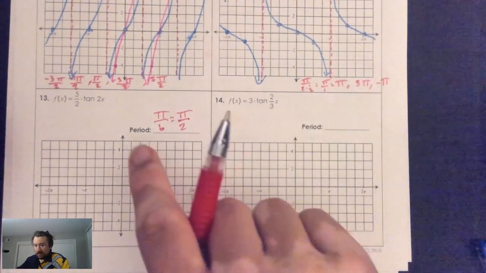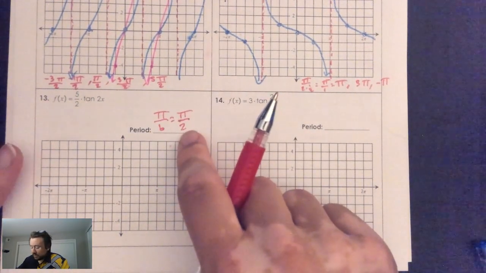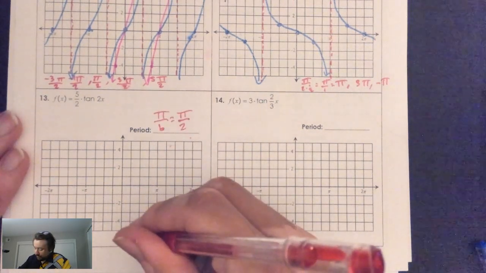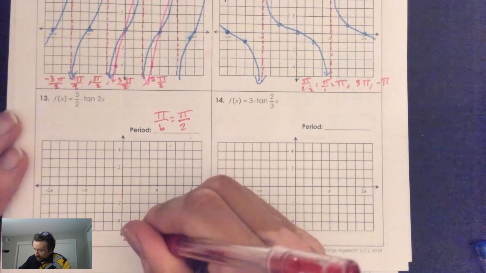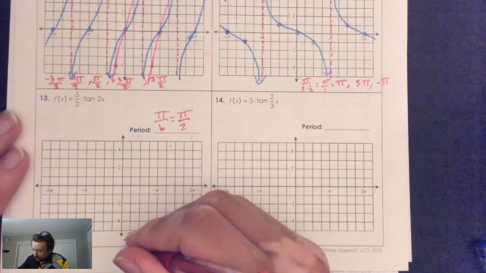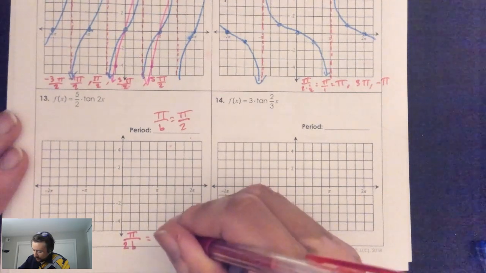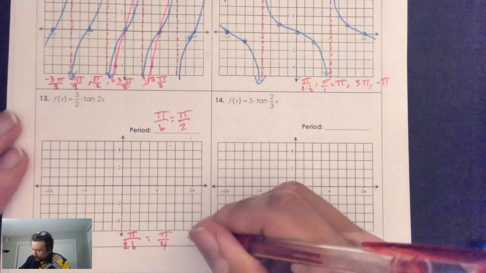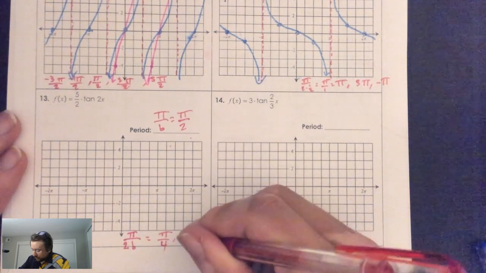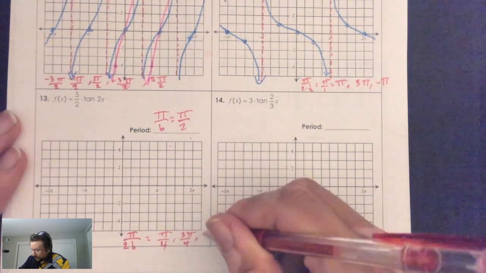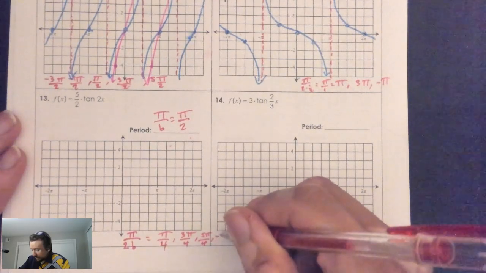So our period is going to be pi over b, which is pi over 2. And we recall that the asymptotes will be at odd multiples of pi over 2b. So that's going to be pi over 4. So that's going to be pi over 4, 3 pi over 4, 5 pi over 4, and then, in the negative direction as well, negative pi over 4.